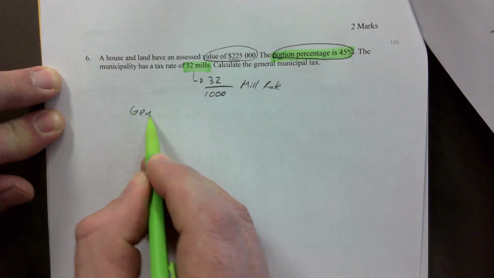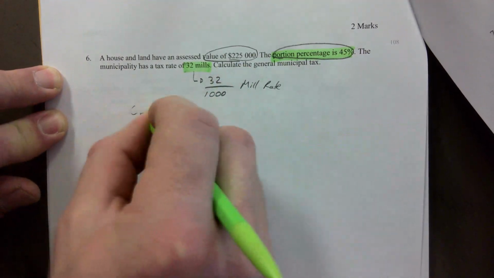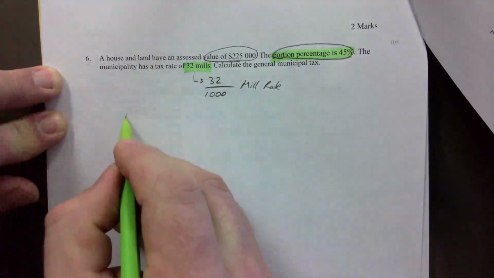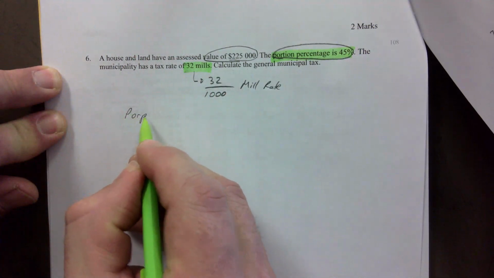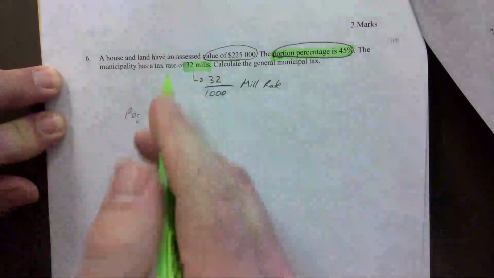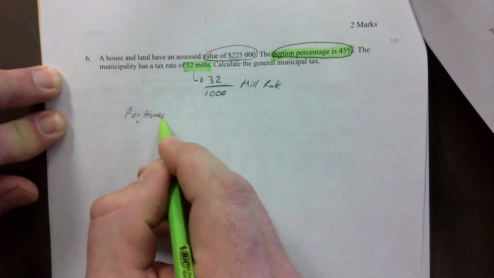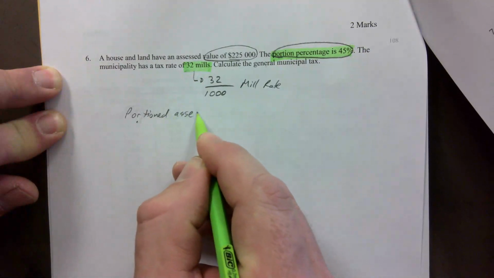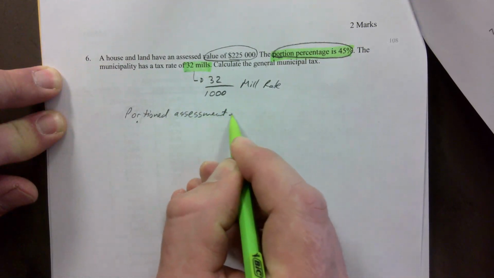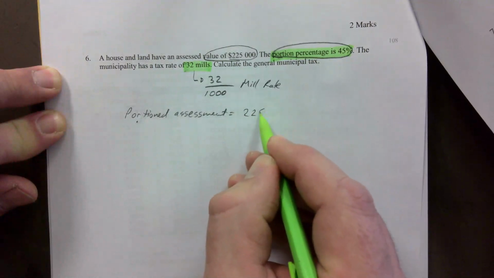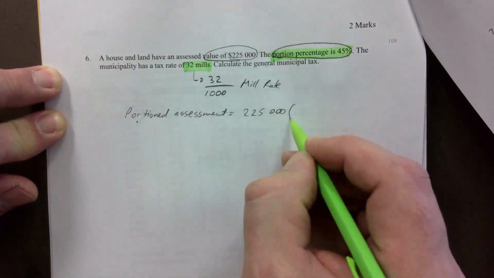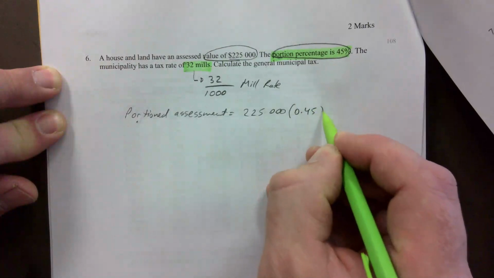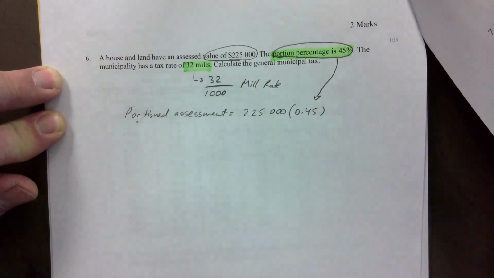First of all, before I start, I need the portioned assessment as a dollar amount, so I'm going to go 225,000 times 0.45. That's where that comes from.